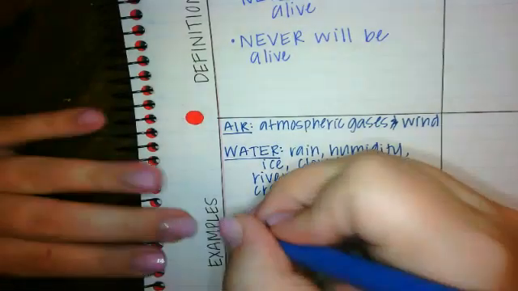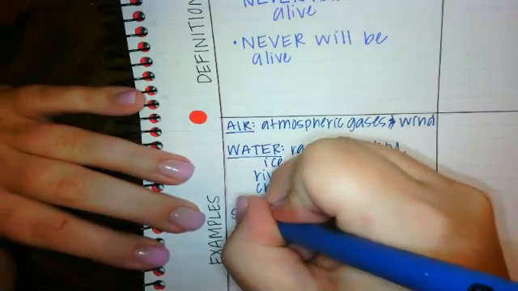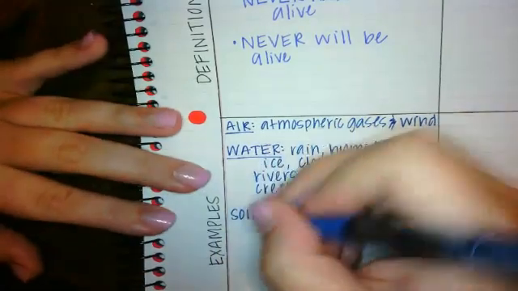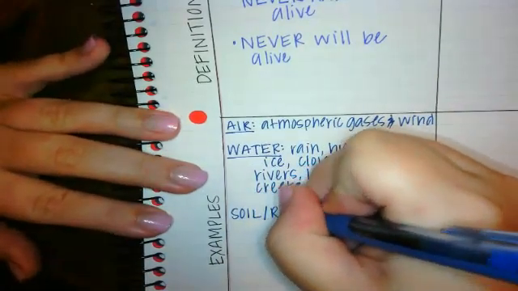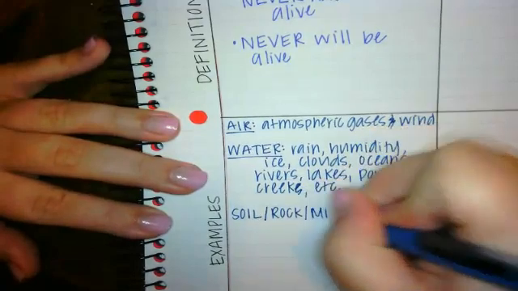Next up, we have the category soil, rock, mineral.